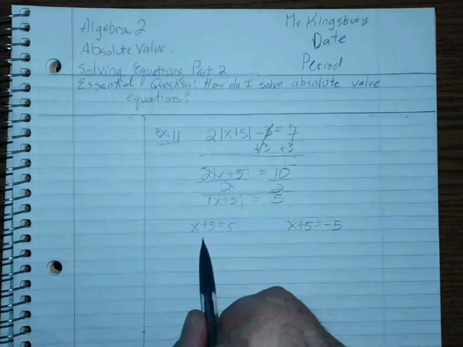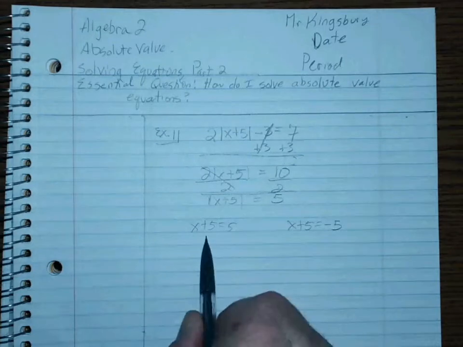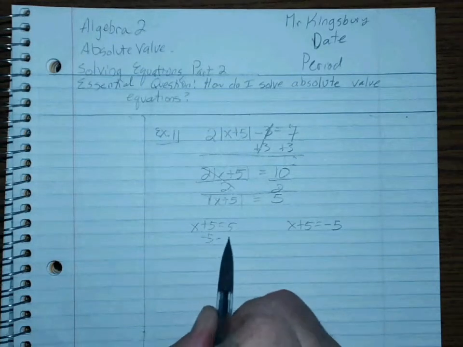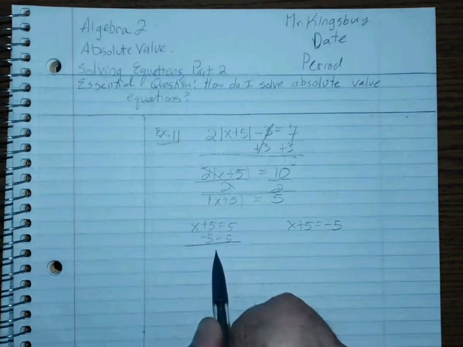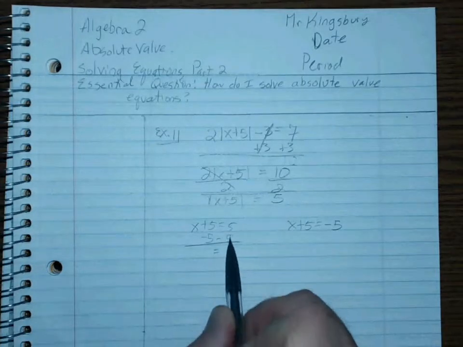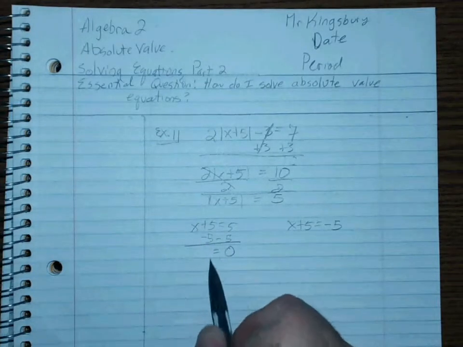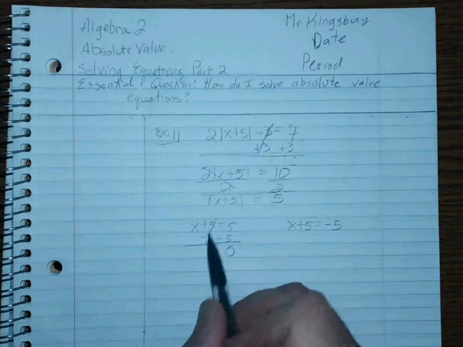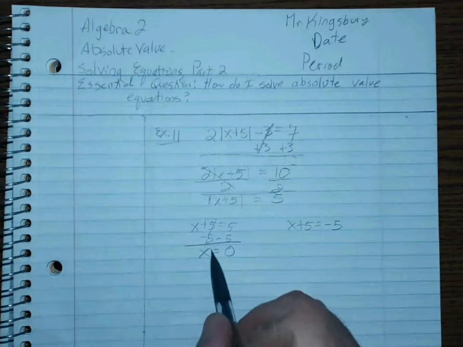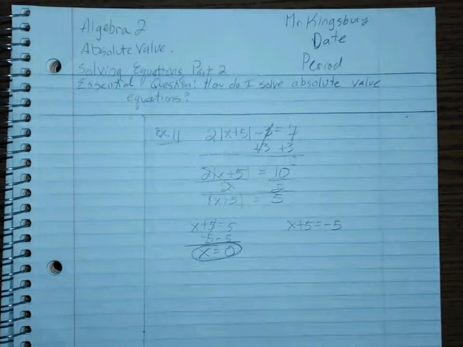So let's go back over here. x plus 5 equals 5. To solve that, I will subtract 5 from both sides. On the right side, 5 minus 5 is 0. On the left side, 5 minus 5 is also 0. Cancels out and leaves me with just x. So I get x equals 0.